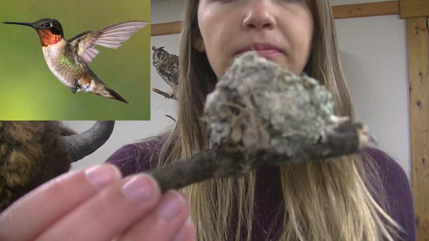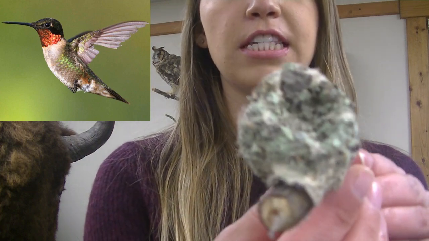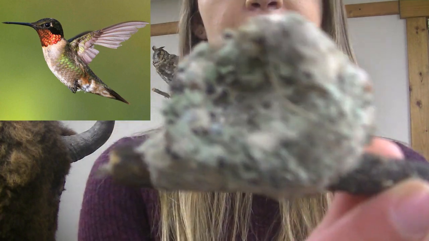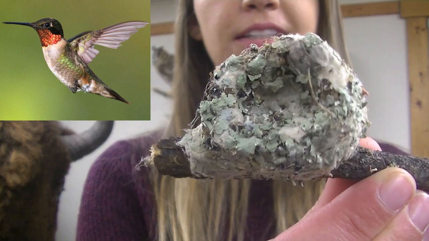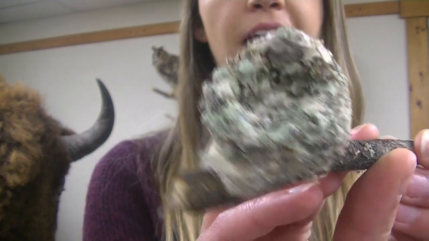Alright, now we're going to talk about some of the ways that you might know that an animal was there without seeing it. One of the things that you guys might have mentioned is that you can find animal homes outside. So one example of that is maybe a bird's nest. So this nest right here is from a hummingbird. And as you can see, hummingbird nests are actually made up of spider webs. And since spider webs are very sticky, then the moss will stick on the outside.